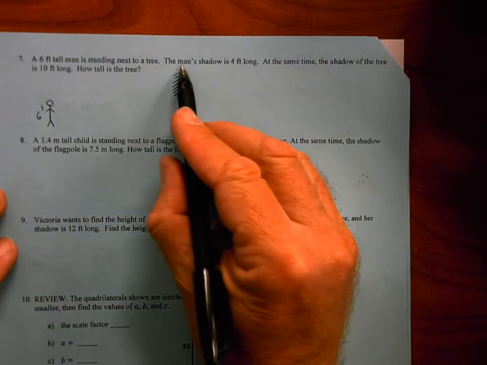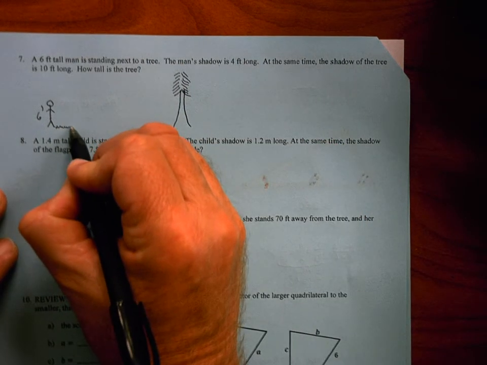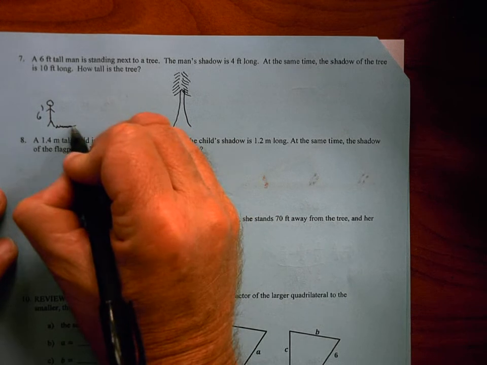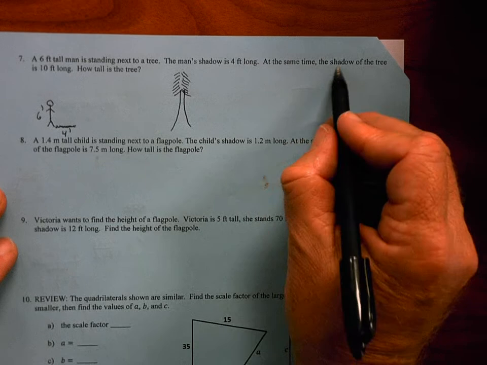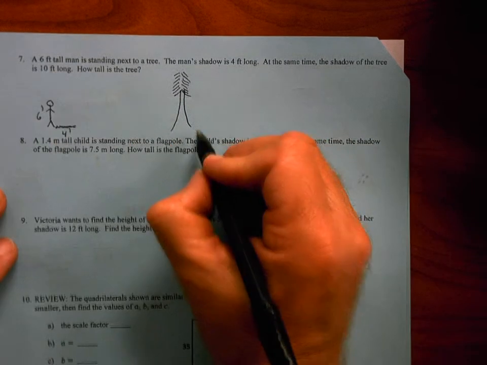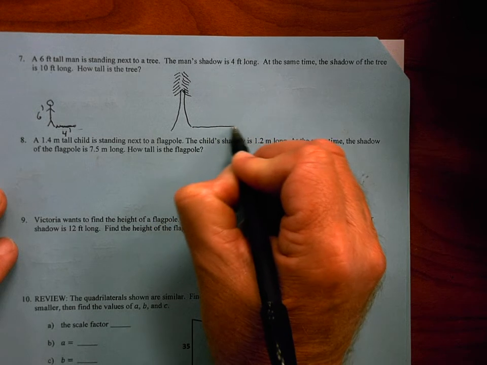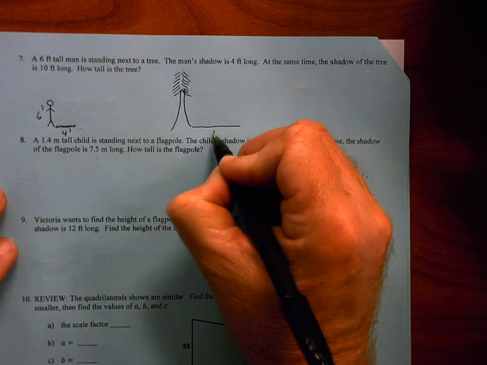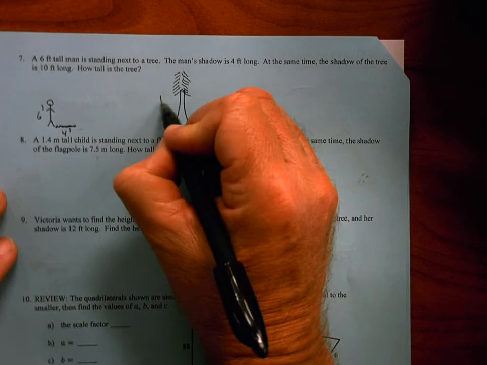Okay, the man's shadow is 4 feet long. Remember, the shadow always has to run across the ground, so that's his shadow right there, 4 feet long. At the same time, the shadow of the tree is 10 feet long, and the shadows are going to go in the same direction, and shadows always run along the ground. Remember that. That's 10 feet long. How tall is the tree? So I'm going to call that h.